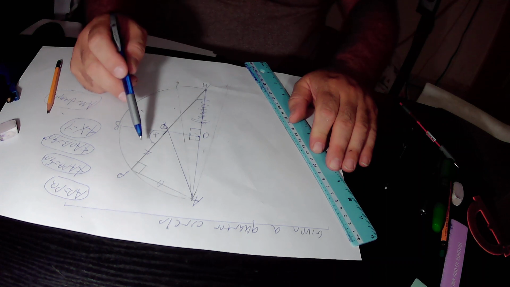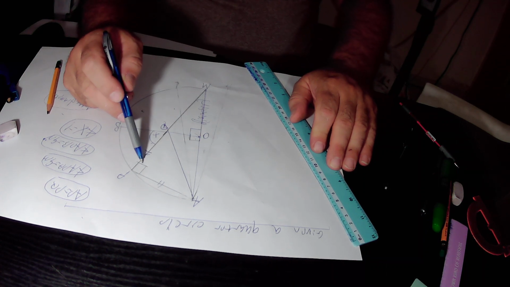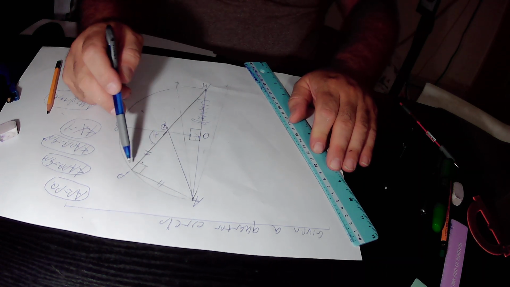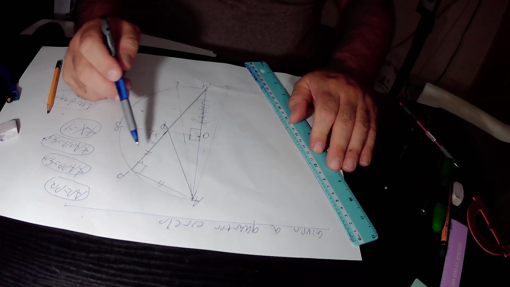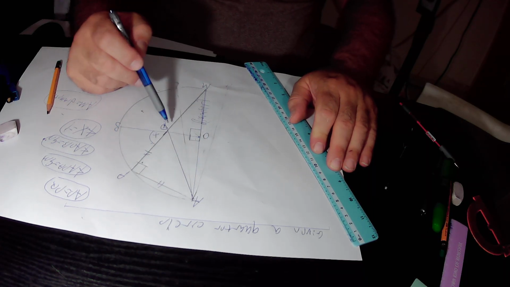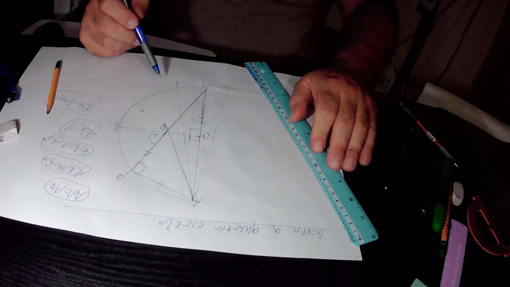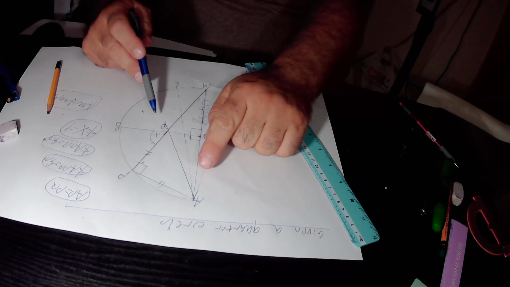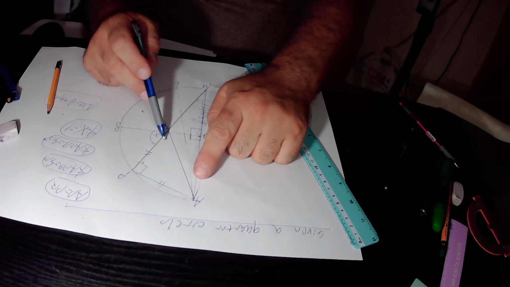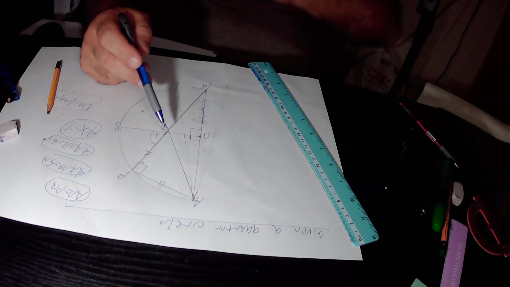Why is triangle APQ the right triangle? Because this angle is the right angle. Triangle APQ is also isosceles because side AP equals side PQ according to what is given in the question.